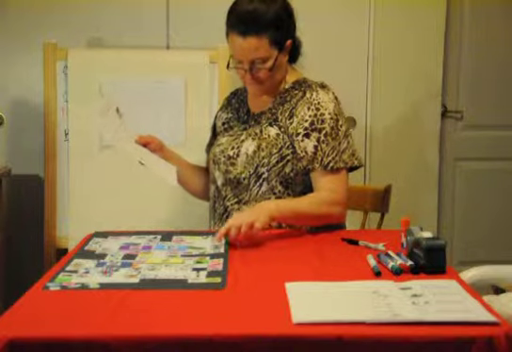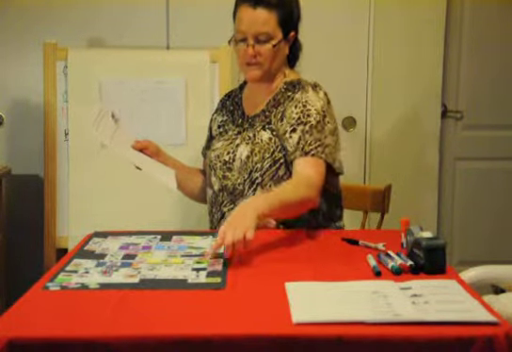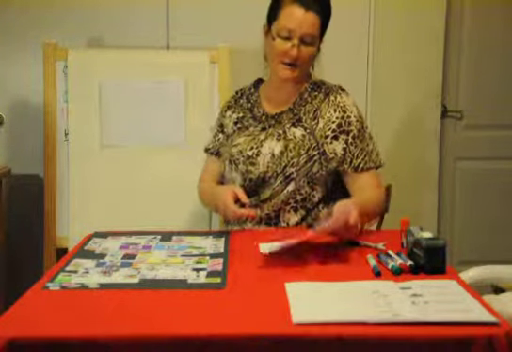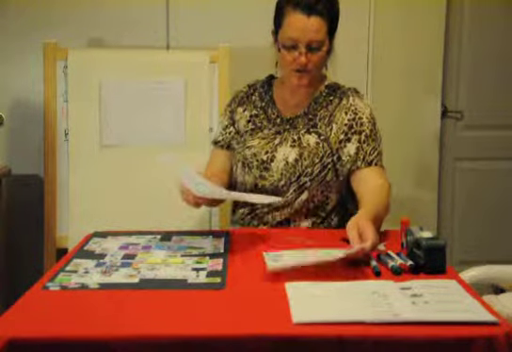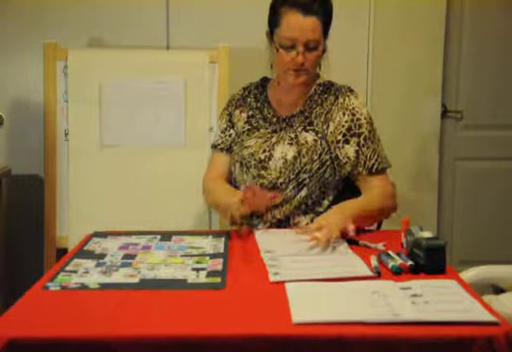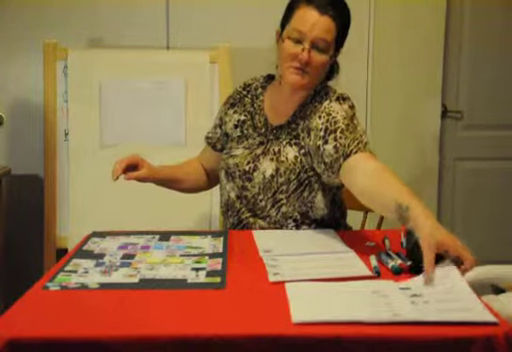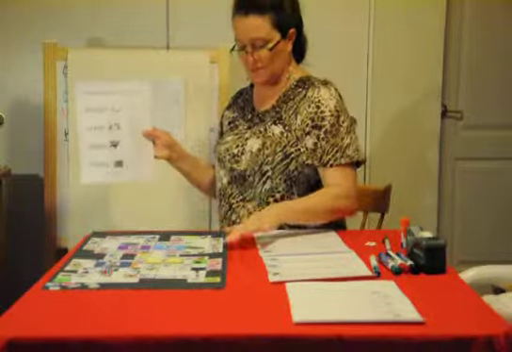If you land on one of the animal parts, like the shell or the stripes or the dots or the paw, then you need to name an animal that has that part. So I have the directions here, just in case you forget what they are. I also have the picture squares, what they mean.